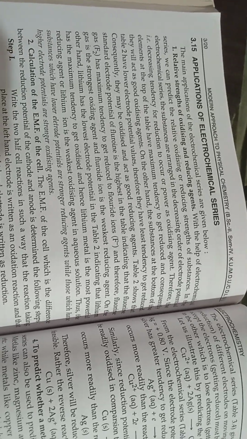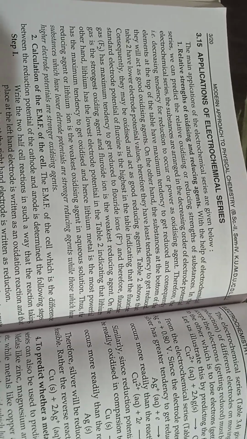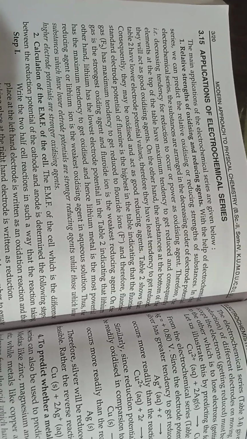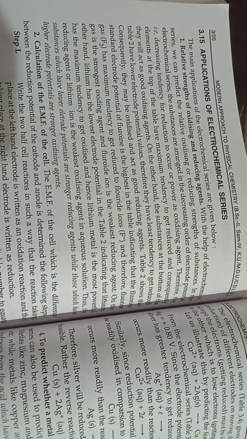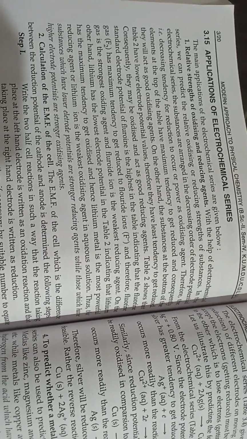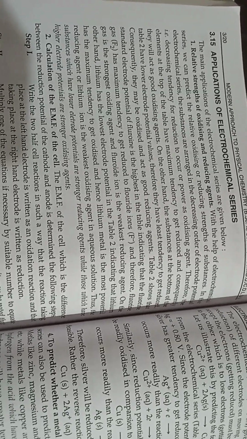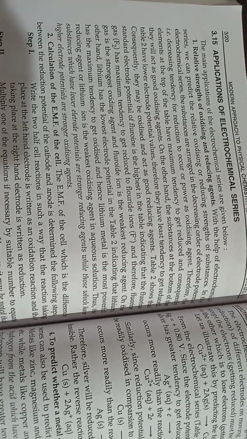In the electrochemical series, the substances are arranged in the decreasing order of electrode potential, that is, decreasing tendency for reduction to occur or power as oxidizing agent. Therefore, the elements at the top of the table have maximum tendency to get reduced, and consequently they will act as good oxidizing agents.